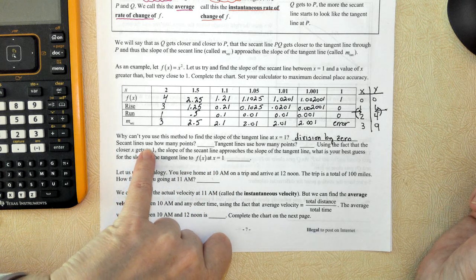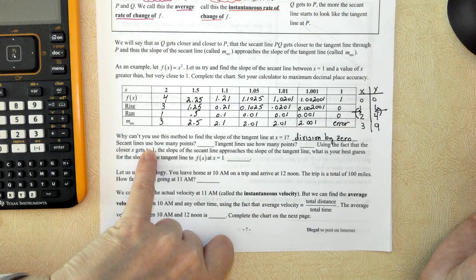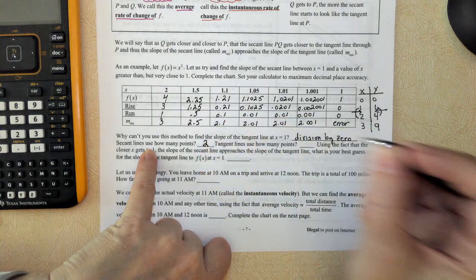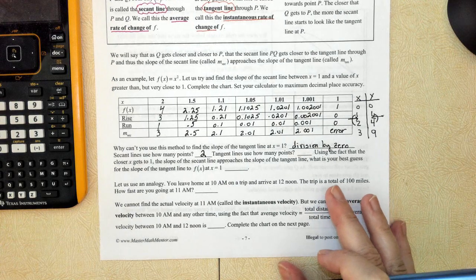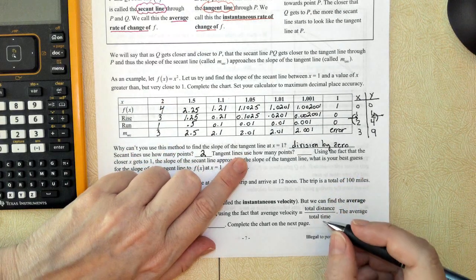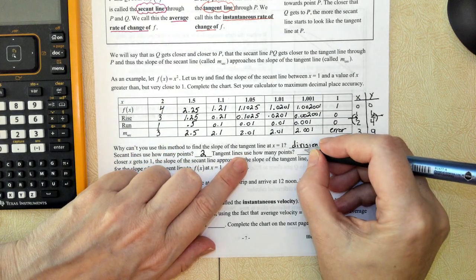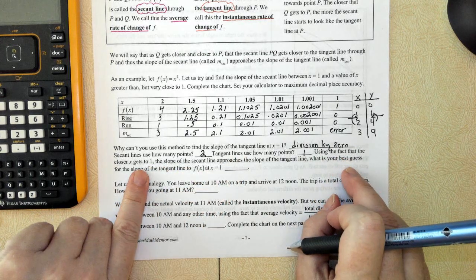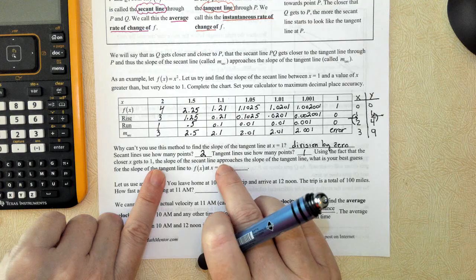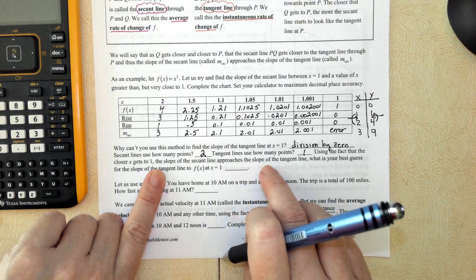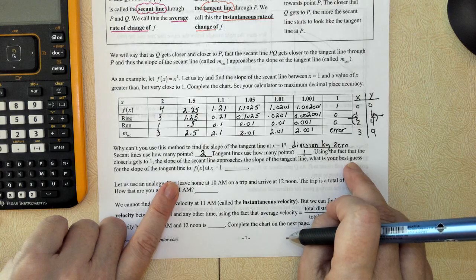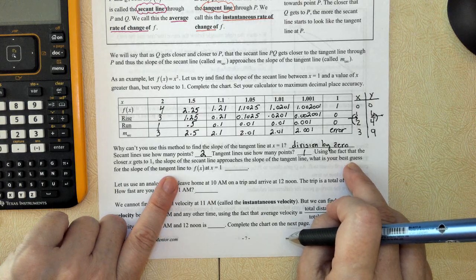Secant lines. How many points does a secant line use? Hopefully I've already remembered this from my geometry class, but it's 2, or I can look right up above on diagram 1. How many points does a tangent line use? 1. So using the fact that x gets closer to 1, the slope of the secant line approaches the slope of the tangent line. So what is your best guess for the slope of the tangent line?